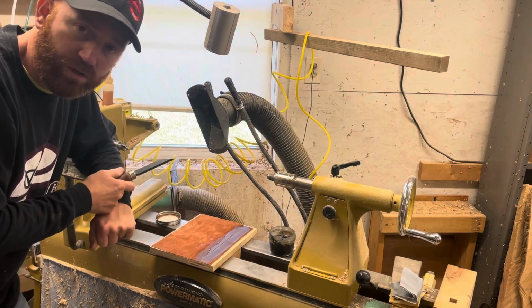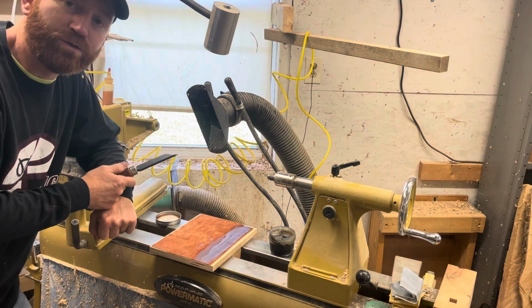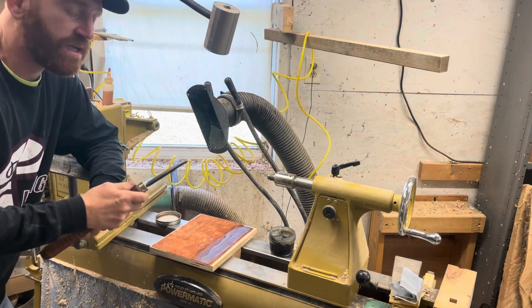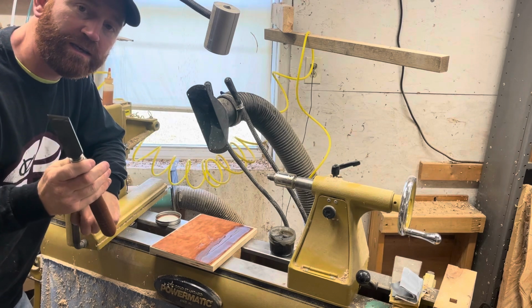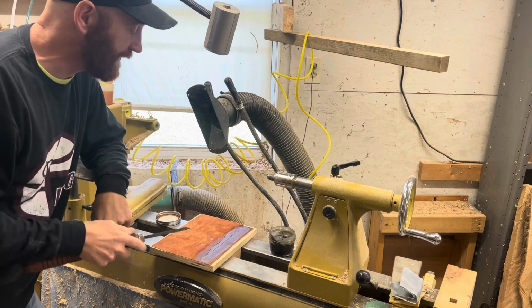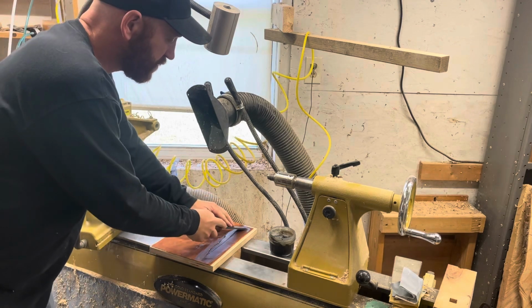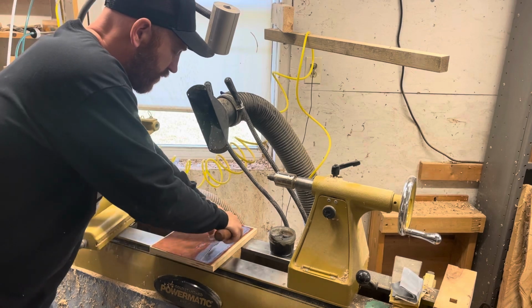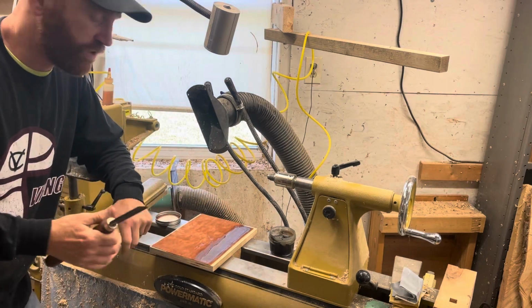Now, you can also use normal sharpening compounds right on here, and instead of going back to the sharpening grinder, I really don't see the need, because if you have this, with some compound on there, you just run this across here a few times and you are good to go.